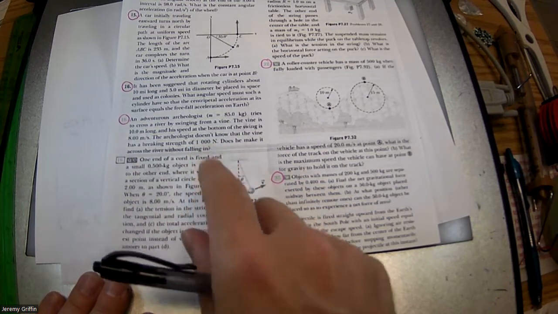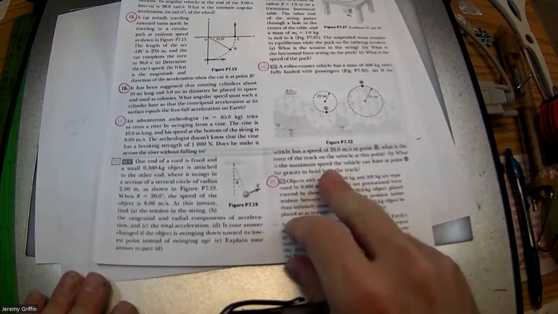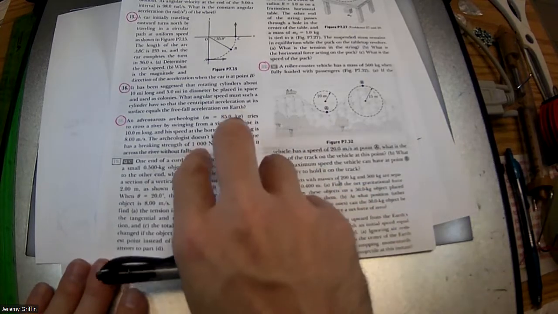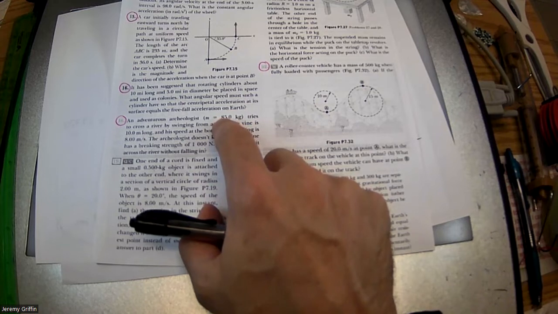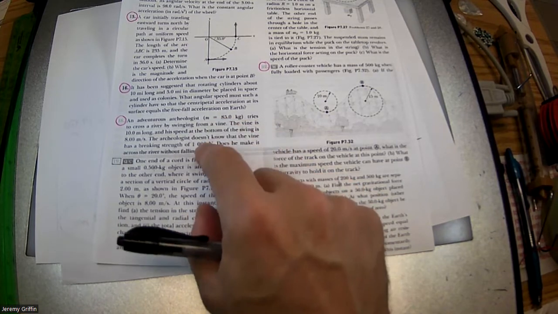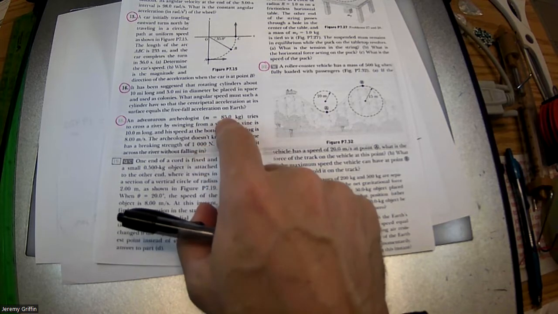Does he make it cross over without falling in? Right. So we can do a quick calculation. What if he was just hanging at rest? Because if he has a mass of like 85 kilograms, what is his weight in newtons? Pretty close to 850. Yeah, 850 newtons, right? M times g. Okay, 850 newtons. So can a 1,000 Newton vine hold 850 newtons of weight? Yeah, so that'll work. Okay.